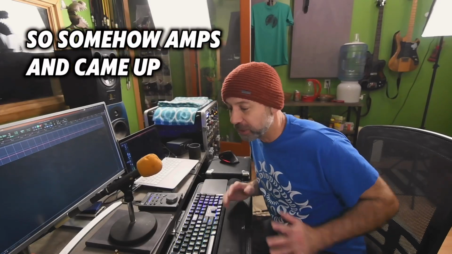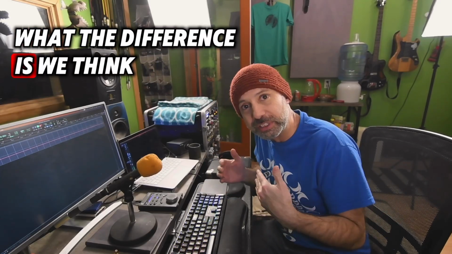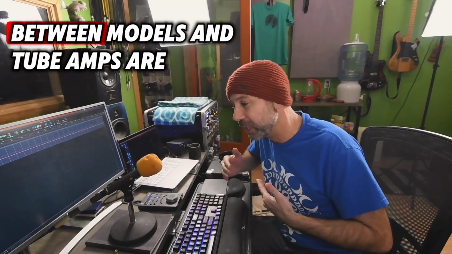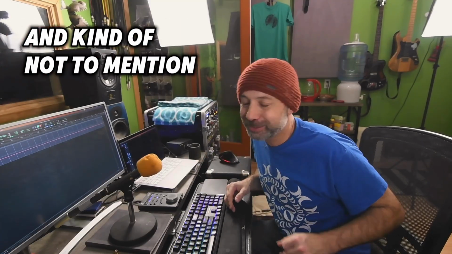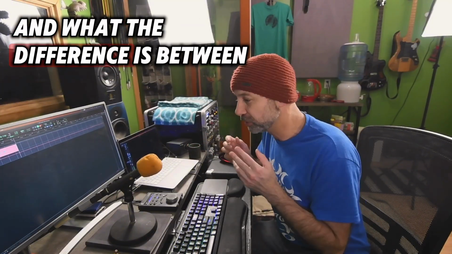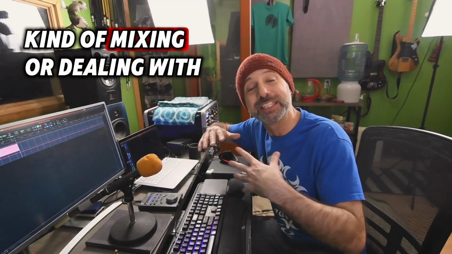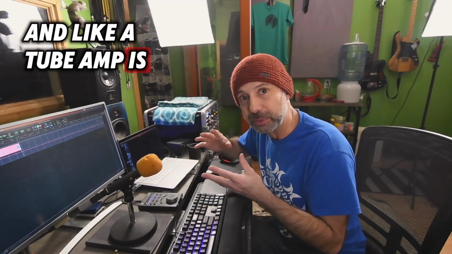So somehow amp sims came up today in a session, and we were talking about what the difference is, we think, between modelers and tube amps. And kind of not to mention solid states, not because they're not valid, it's just not what we were talking about. And what the difference is between mixing or dealing with amp sims and a tube amp.